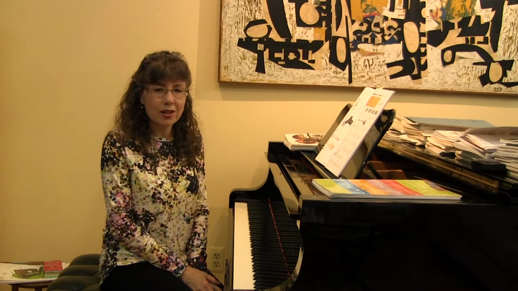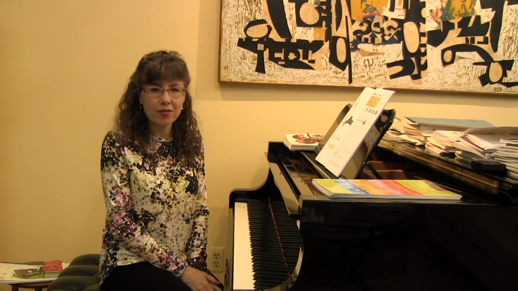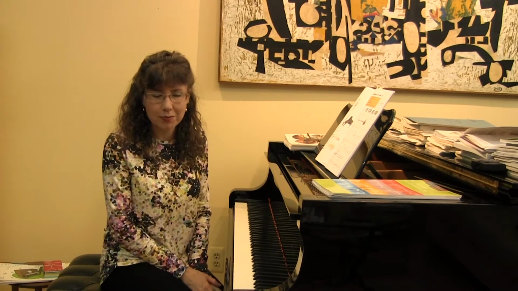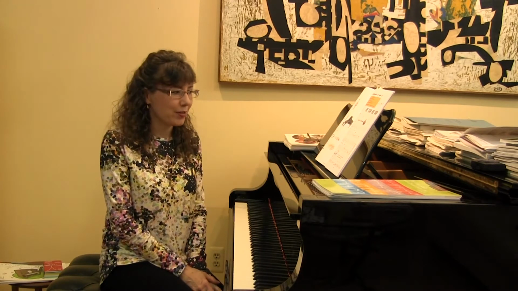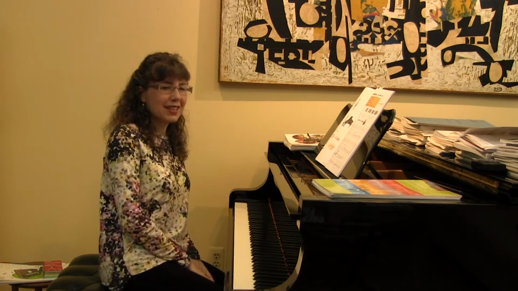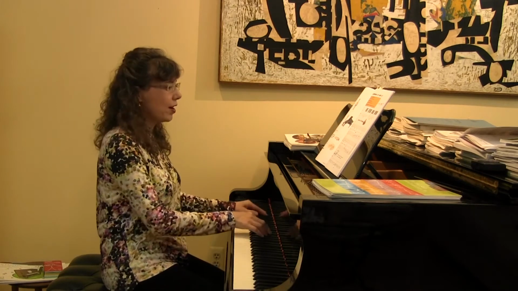If students learn their new concepts in a discovery fashion, they're going to have much more fun playing the piano, and they will remember the new concepts better. So playing the student part and the teacher duet part sounds like this.